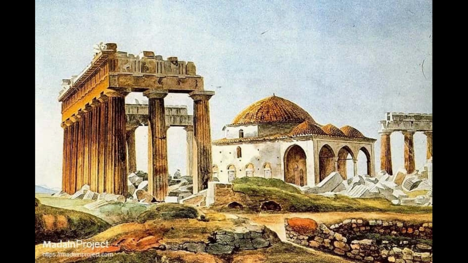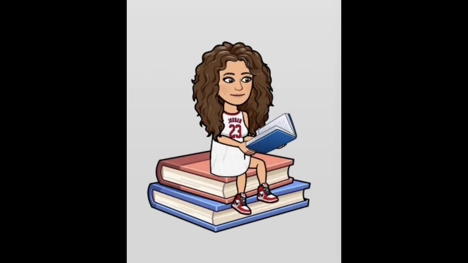For example, the interiors were restored by Romans, then the Byzantines converted it into a church, then the Catholics into a cathedral, and the Turks into a mosque. It always had changed, but in its origin, its design was affected by the cult image of the goddess Athena. Now, let me describe to you a bit how the temple was.